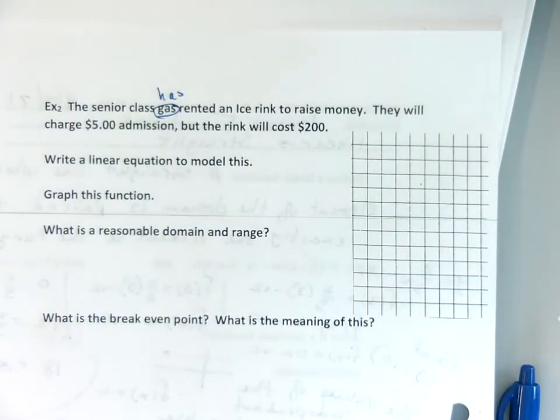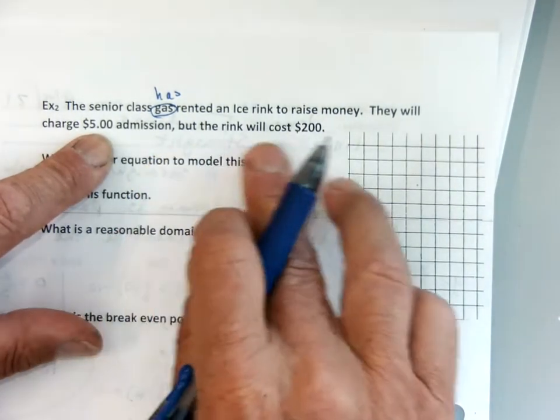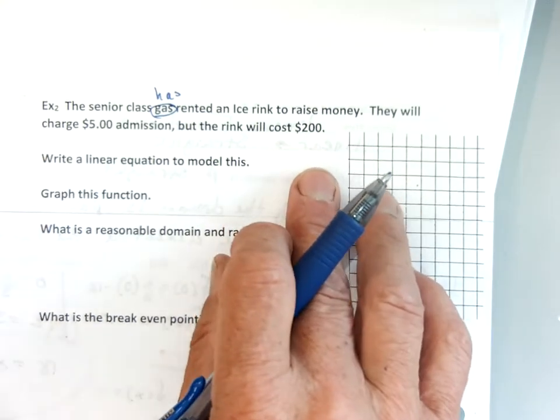The senior class has rented an ice rink to raise money. They will charge $5 admission, but the rink will cost $200. Okay. So write a linear equation.